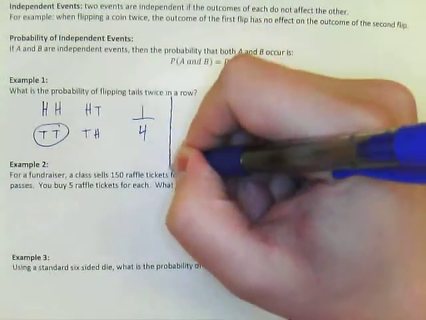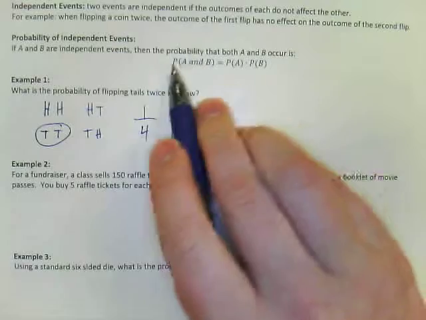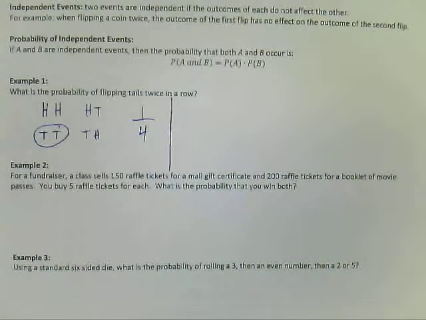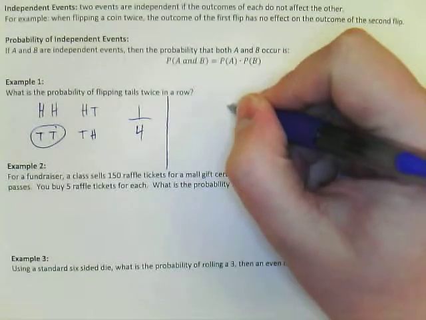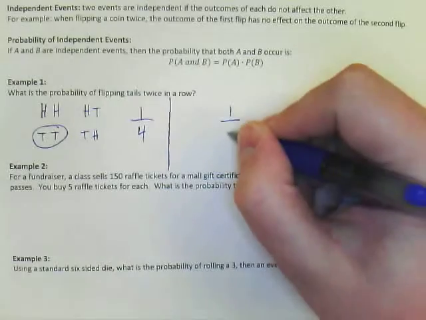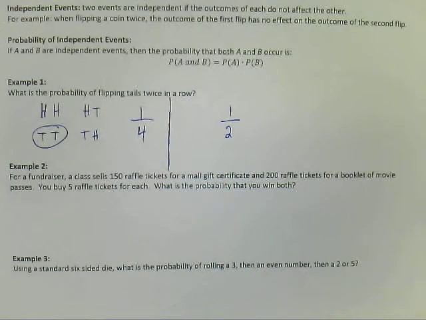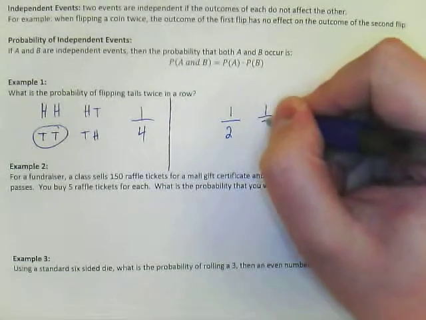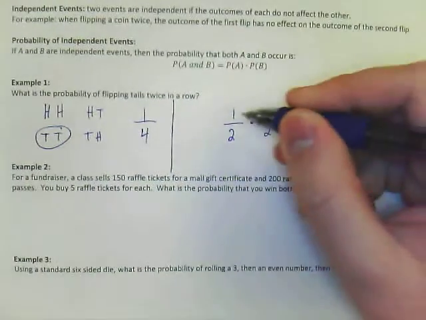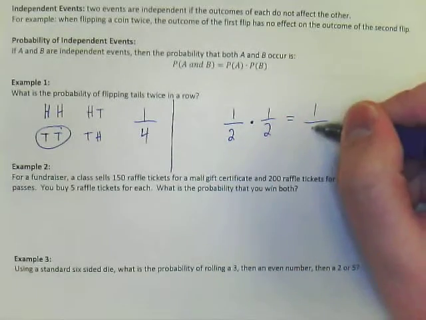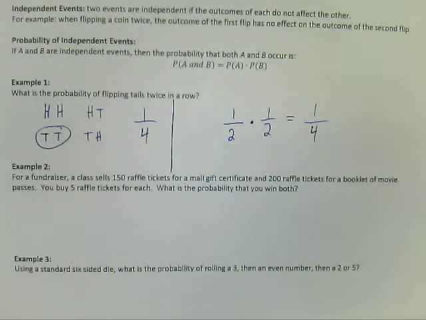Now let's do this a different way, using the formula here. We can get to the same answer by just multiplying the probabilities of each of these events together. For flipping a coin, there are two sides, so your probability of getting one of the sides is 1 out of 2, or 1/2. The probability of getting tails on the first flip is 1/2, and the probability of getting tails on the second flip is also 1/2. If we multiply these together, 1 times 1 is 1, 2 times 2 is 4, and we get a probability of 1/4 just the same.